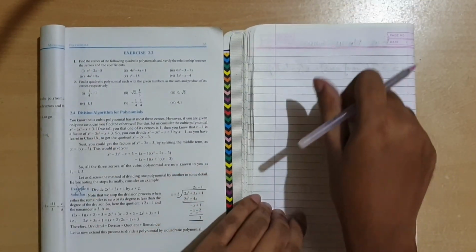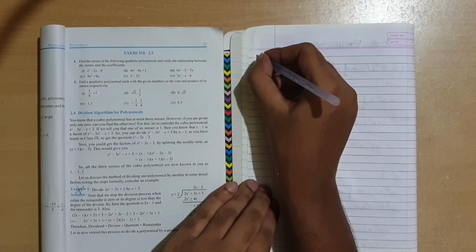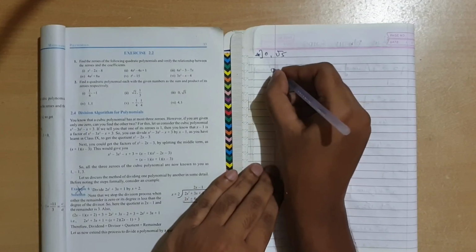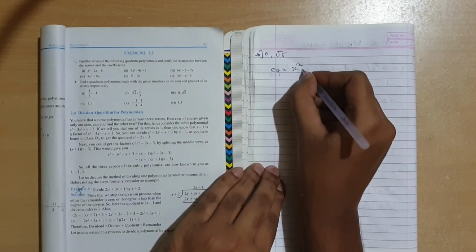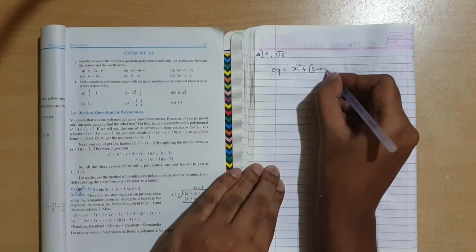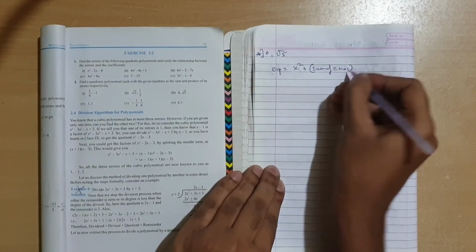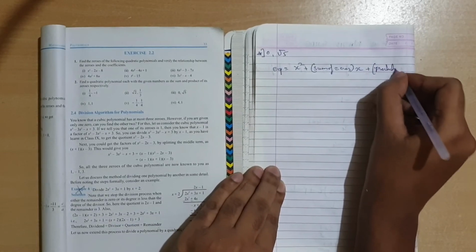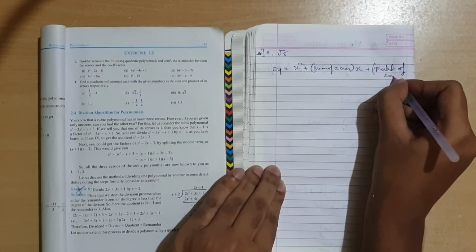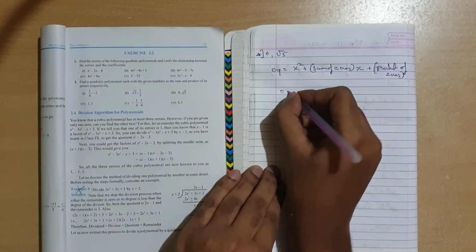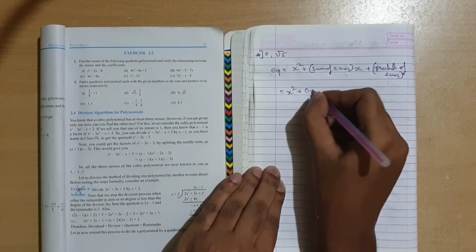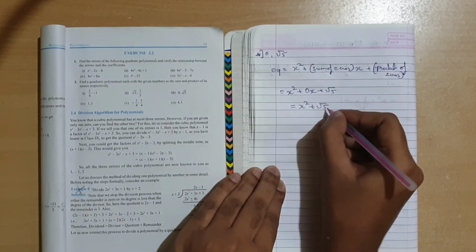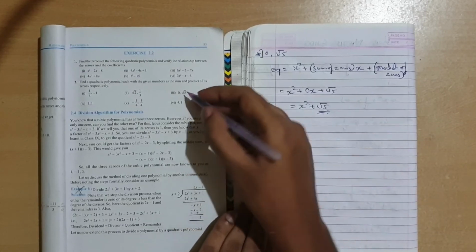Now, the next problem, that is 0 comma root 5. So equation is x square plus sum of zeros x plus product of zeros. So x square plus 0x plus root 5. That will be x square plus root 5. This will be our equation, the third one.